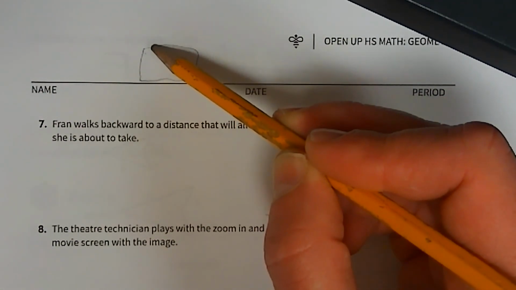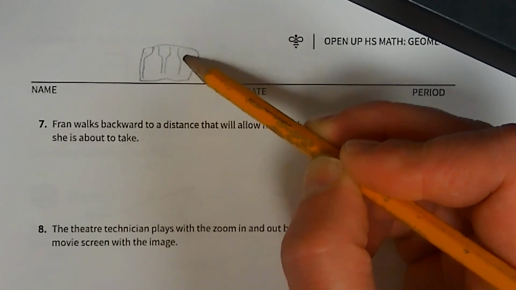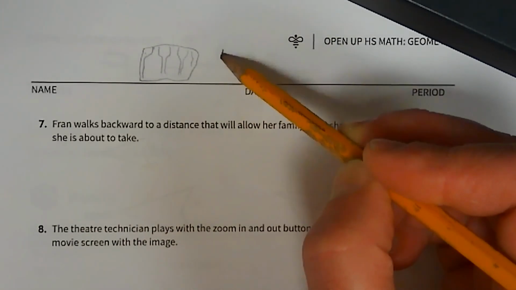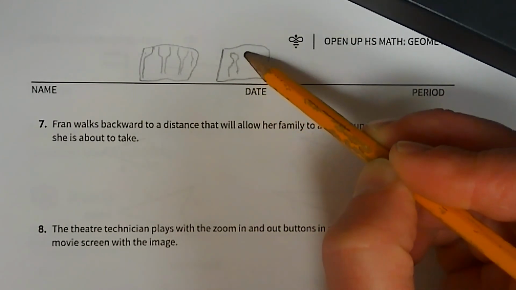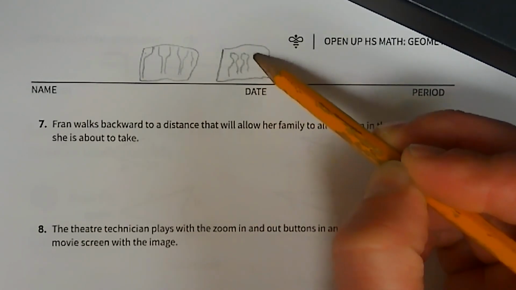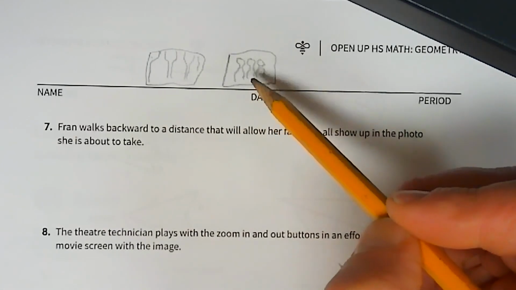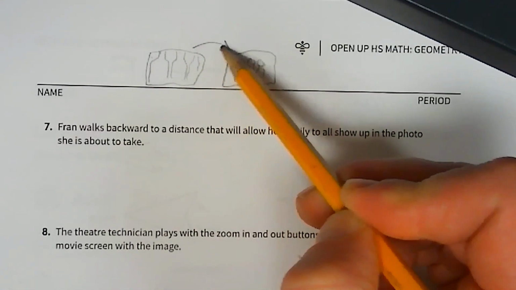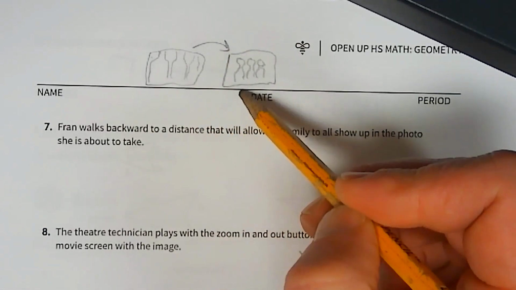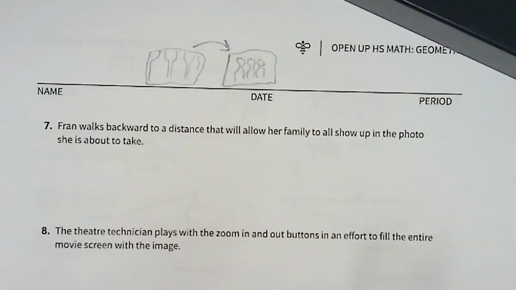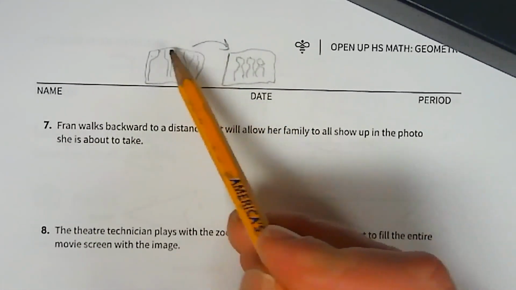Here's her photo. This is 3 people. Obviously, I'm not drawing their heads because they don't fit. So then she walks backwards, and now they end up smaller, but they fit. So is the scale factor going to be a number bigger than 1 or a number smaller than 1? Are you going to multiply by a fraction that shrinks everything down? And where does everything shrink towards? Where on this image is everything shrinking?